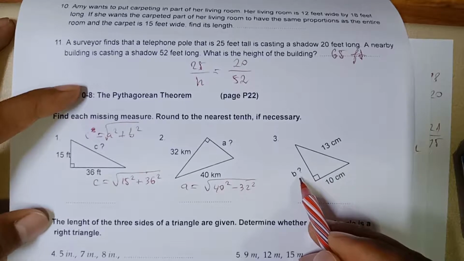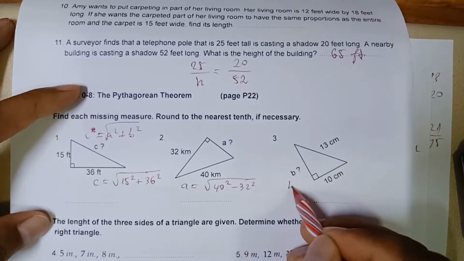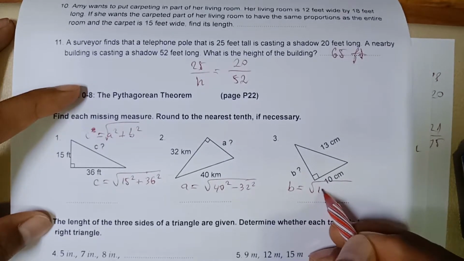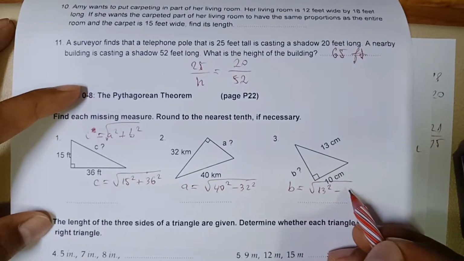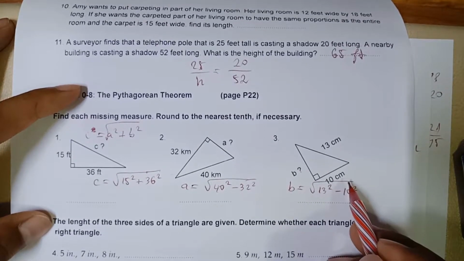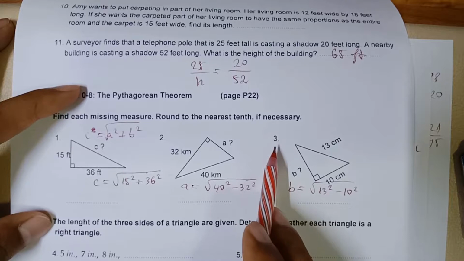Here b is missing, so b squared is equal to the hypotenuse squared, which is 13 in this case, minus 10 squared. When you find it, use the square root and round your answer to the nearest tenth if necessary.